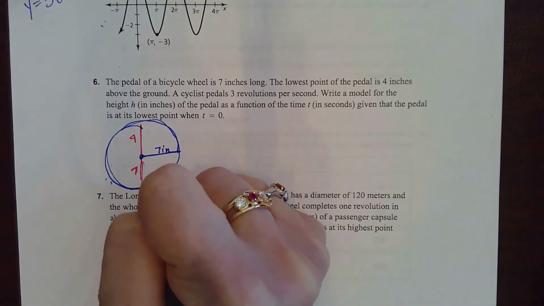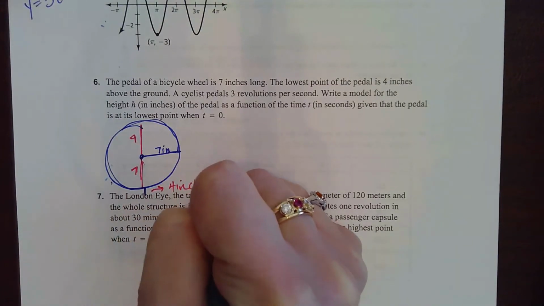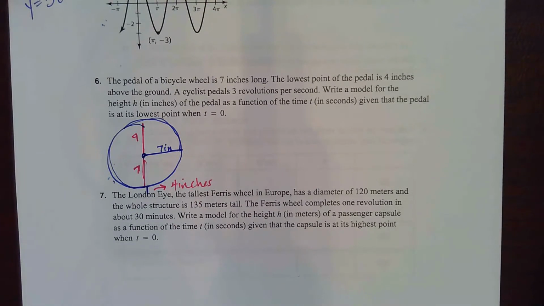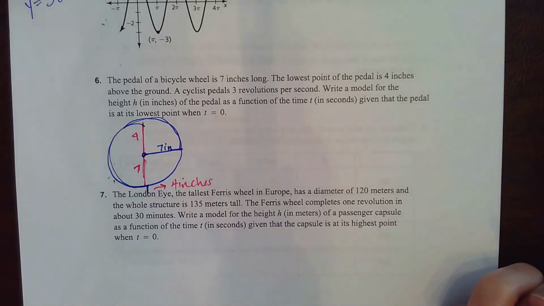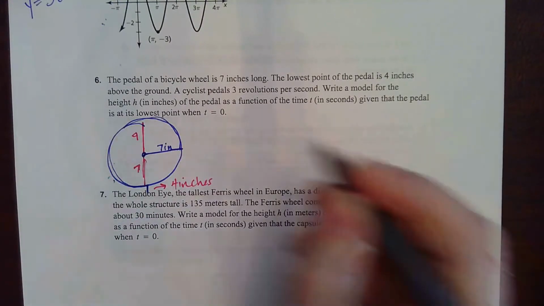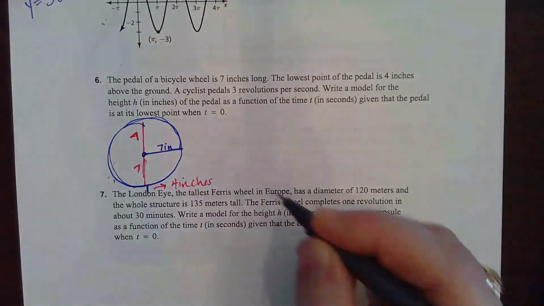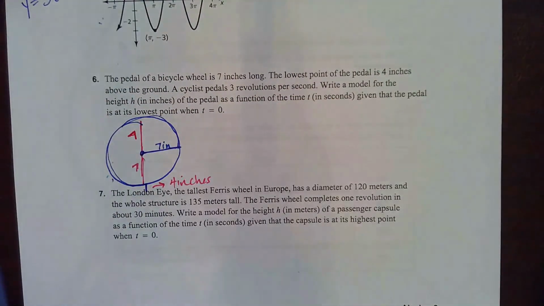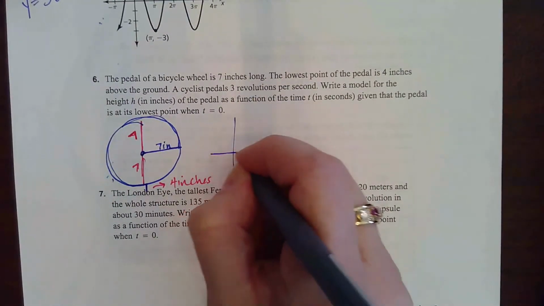The other thing here is that it is starting at 4 inches above the ground. So remember, the wheel isn't obviously sitting on the ground. You wouldn't be able to do much, right? It has to be kind of hovering above. So a couple things that I did. The first thing I figured out was if I'm going to write an equation to represent this relationship, okay, imagine that you have a graph. So I'm going to go ahead and kind of draw a coordinate grid.